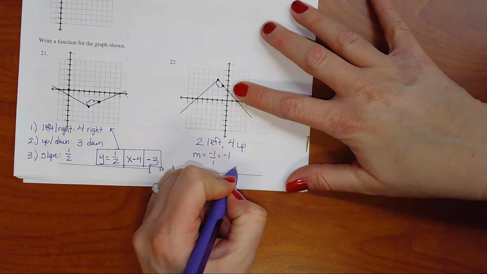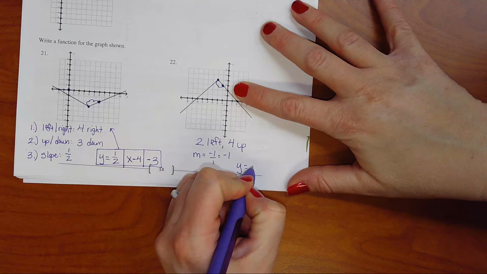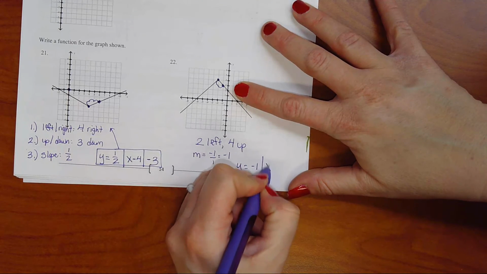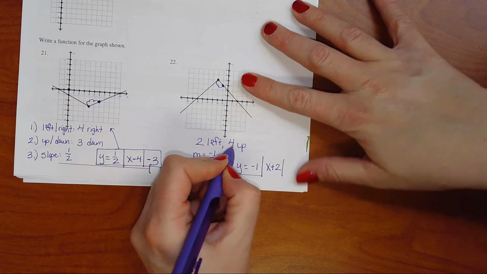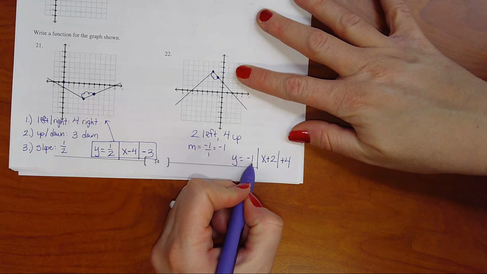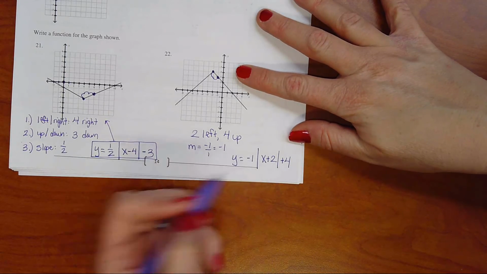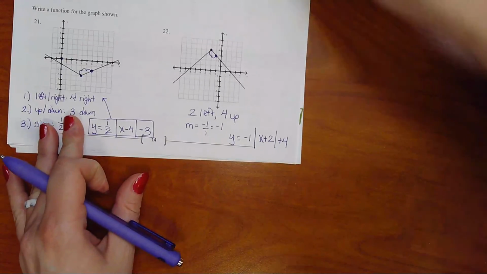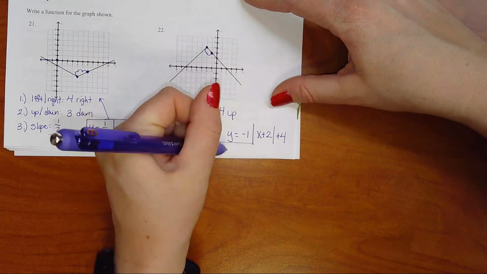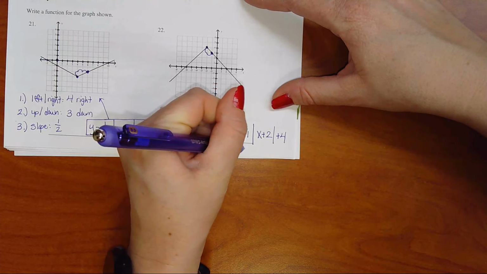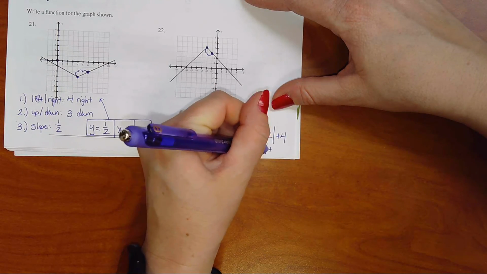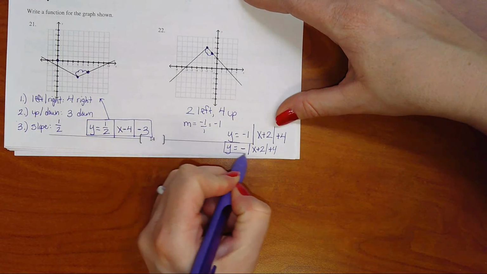So now to write my equation, I do y equals -1 absolute value. 2 left is x plus 2. 4 up is plus 4. Now, you won't ever see them write a 1 out in front of the negative. This is the same reason as if you have an x, you won't see a 1 written out in front. Instead of writing -1, they're just going to put a negative and then absolute value x plus 2 plus 4. So this is how I would prefer it.